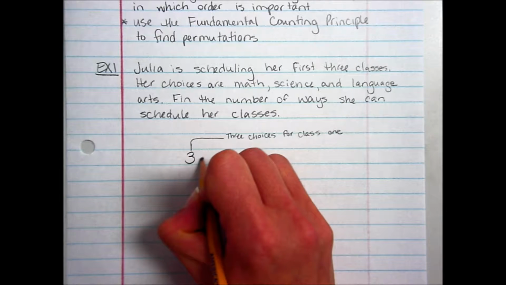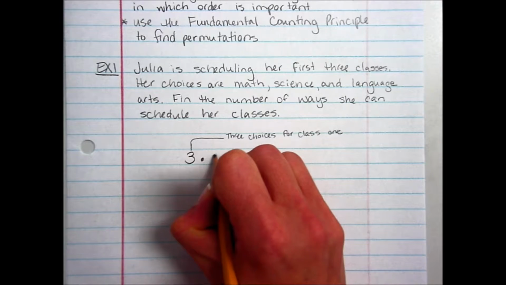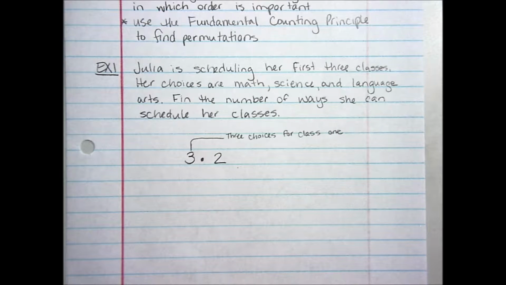Okay, so then we multiply that 3 by 2, because when she goes to make her second choice, she's already used one. Does that make sense? It's like you had 3 marbles in a cup. We drew 1 marble out, and we're not going to put it back in the cup.